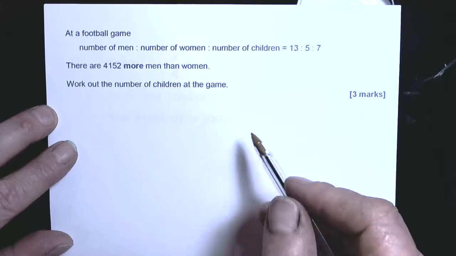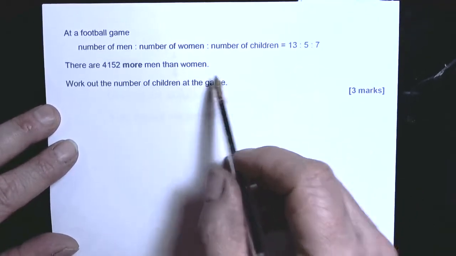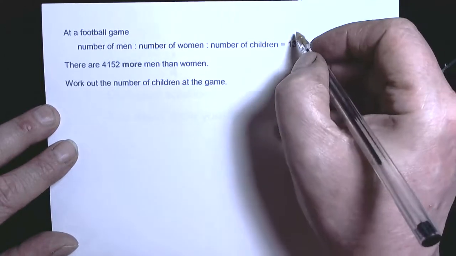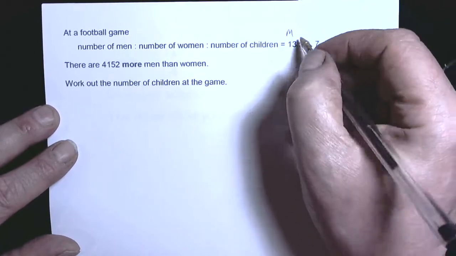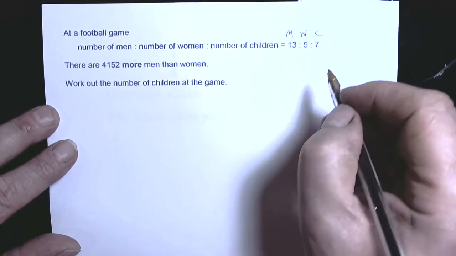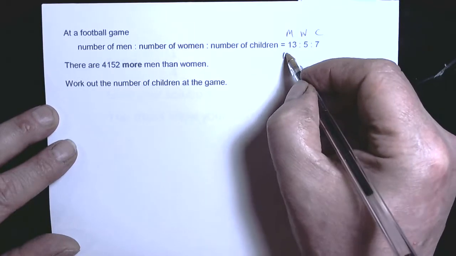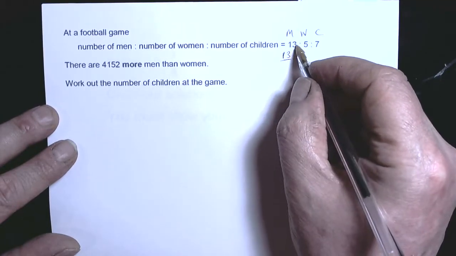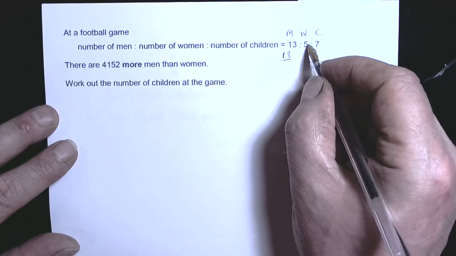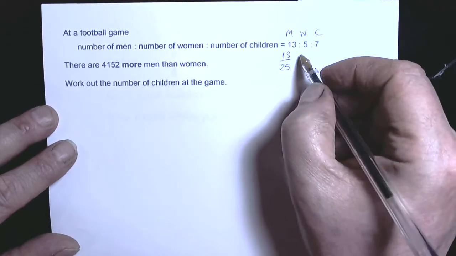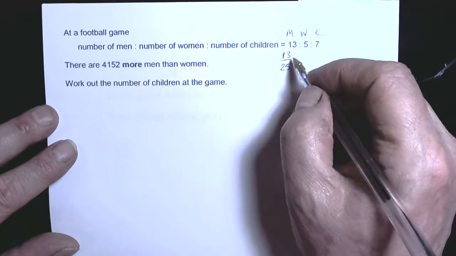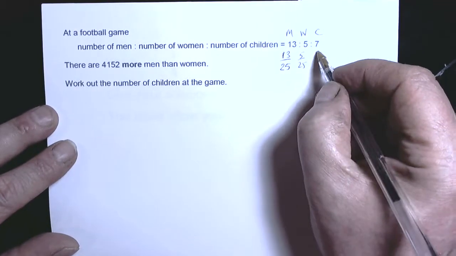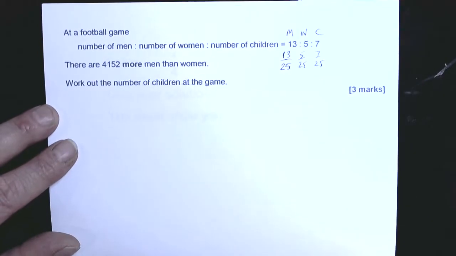Alright, so we've got a football game going on and we've got some ratios here, and they're telling us that there's 4,152 more men than women. Okay, so with all ratios, useful to do the heading so we can see what we're talking about. Lots of different ways of doing this, guys, but I tend to think of this as the whole ratios in the ratio, so it can be turned into fractions. So there's 13/25 of the people at the game were men, 5/25 were women, and 7/25 were children.